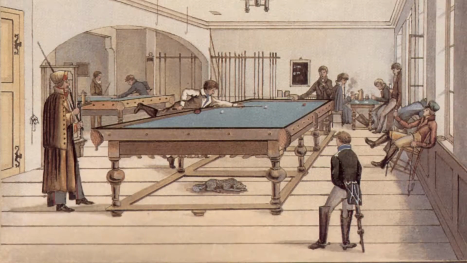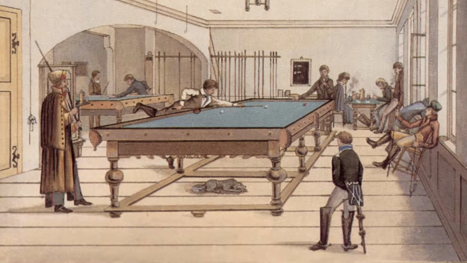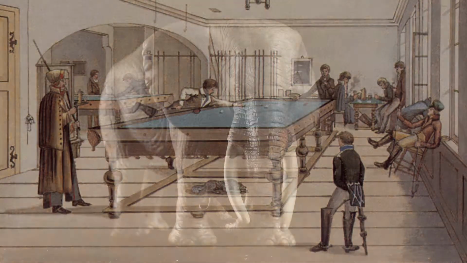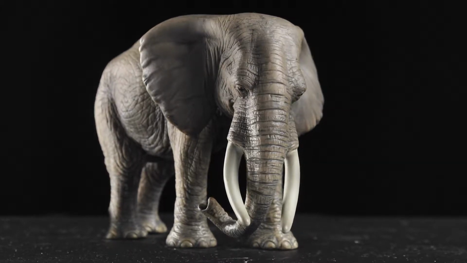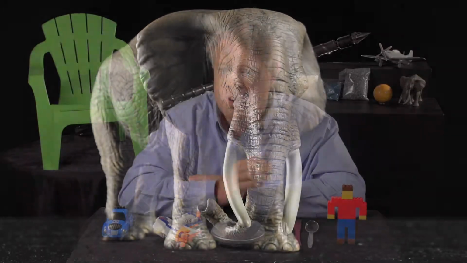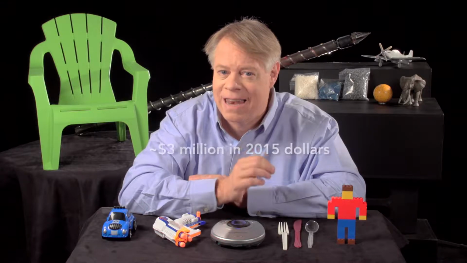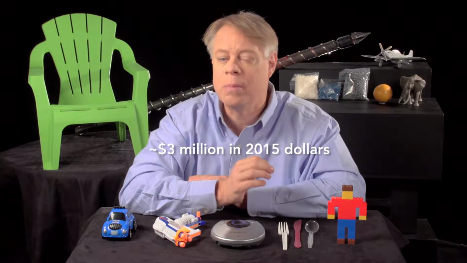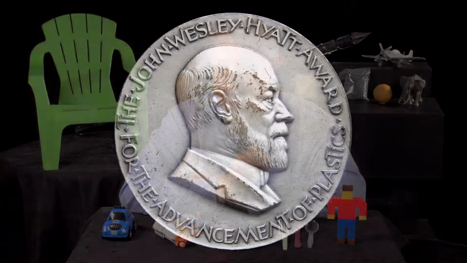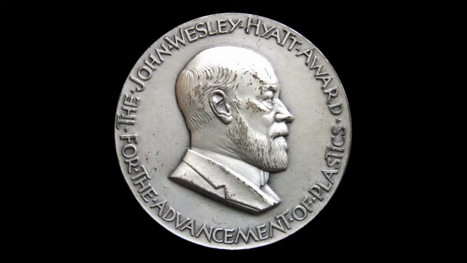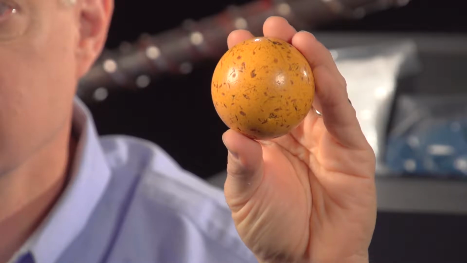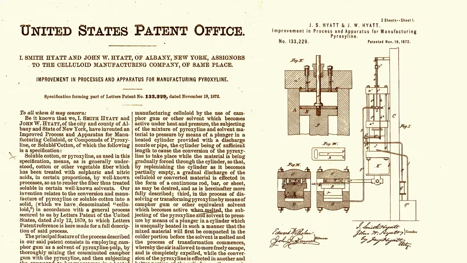Injection molding was invented to solve a problem for billiards. In the 19th century, billiard balls were composed of ivory harvested from the tusks of African elephants. This devastated the elephant population, so a billiards manufacturer offered a $10,000 prize for a replacement for ivory. And this spurred John Wesley Hyatt to develop one of the first plastics, celluloid, to create billiard balls. He patented an apparatus for molding products from celluloid. This apparatus was the birth of plastic injection molding.